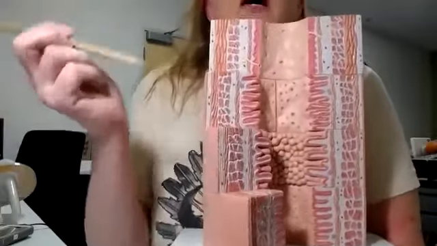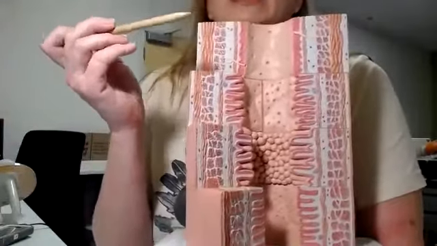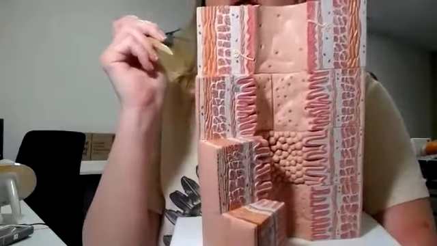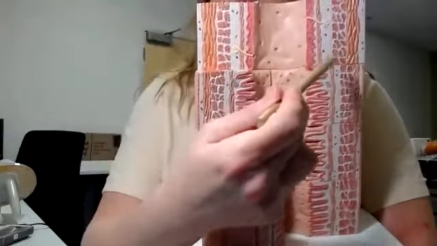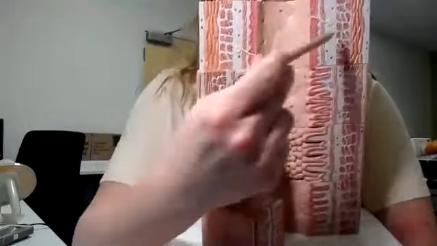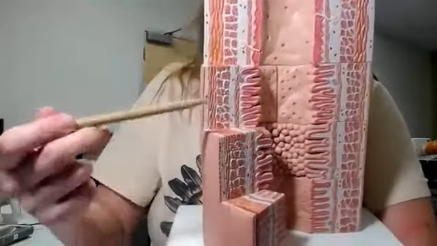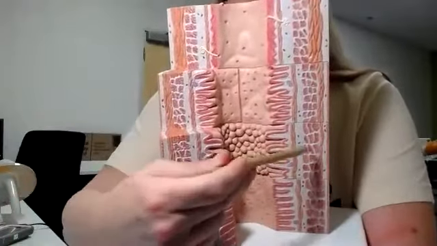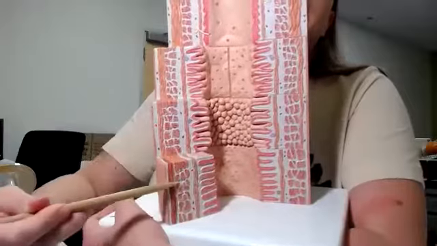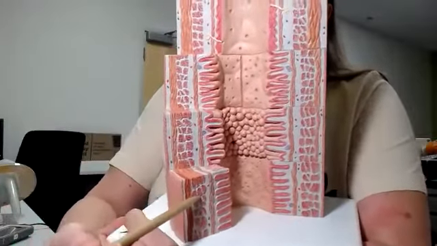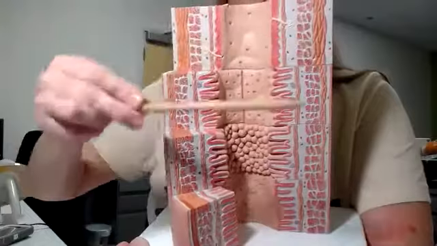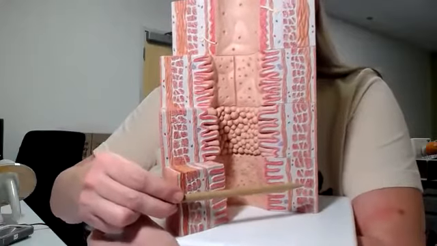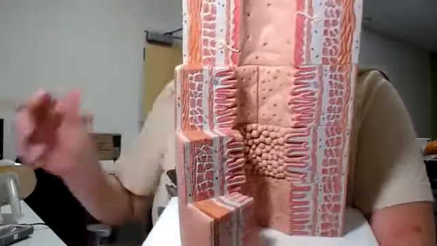Here we have a model depicting the layers in the digestive tract. You have 4 main areas of the digestive tract. You have this first area here, all of this would be considered your esophagus. The second area is your stomach. The third area here is your small intestines. And the last area here is your large intestines, or your colon. So again, esophagus, stomach, small intestines, large intestines.